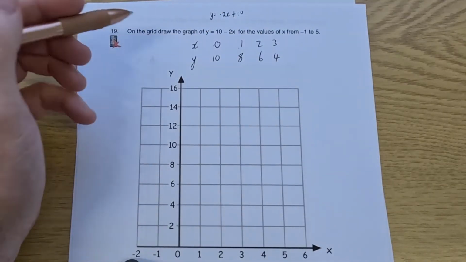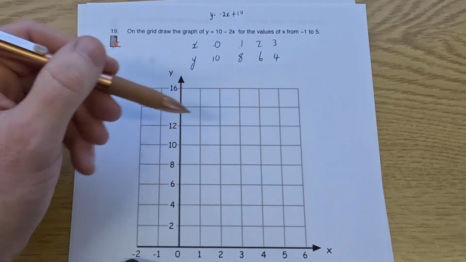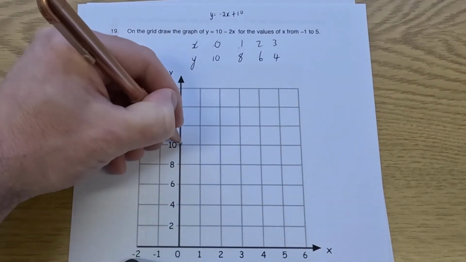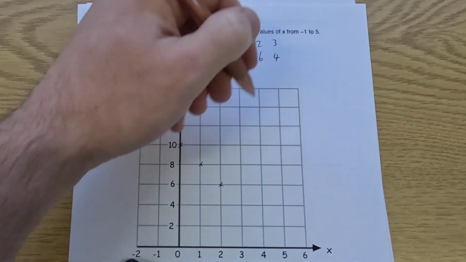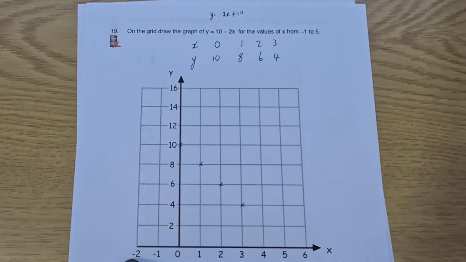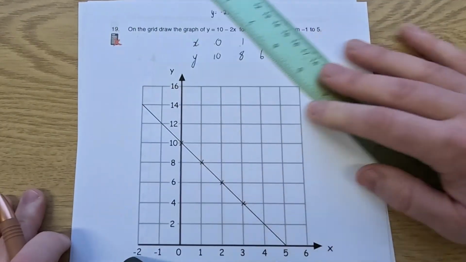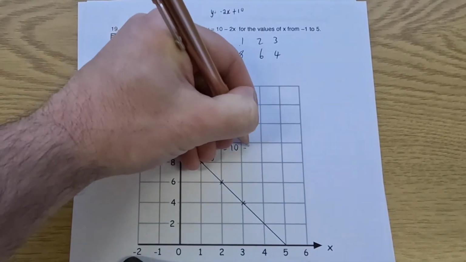So we've got the coordinates of our points, (0, 10), (1, 8), (2, 6), and (3, 4). So let's plot them. (0, 10) would be here, (1, 8) would be here, (2, 6) would be here, and (3, 4) would be there. And now we just need to draw a nice straight line through those points. And that's it. That would be the graph of y equals 10 subtract 2x.